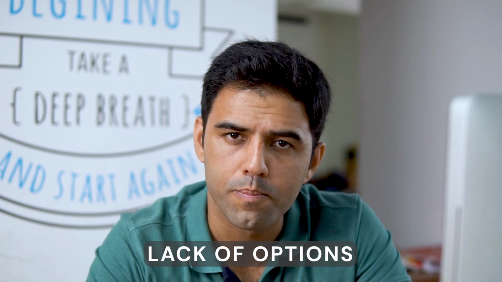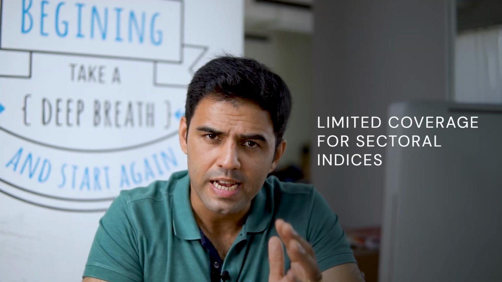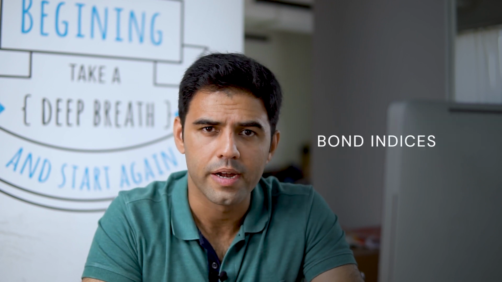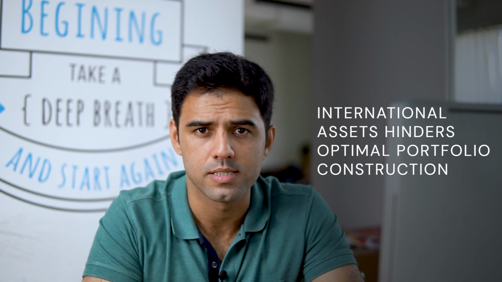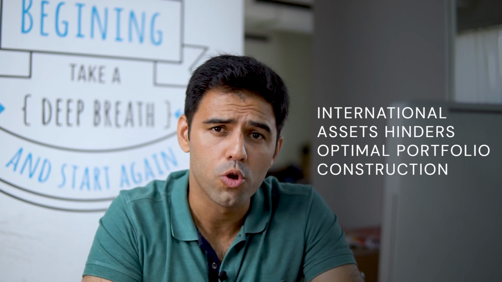Another significant drawback is the lack of options. The bulk of ETFs in India is primarily tracking large cap indices or gold. Limited coverage for sectoral indices, bond indices, smart beta indices, and international assets hinders optimal portfolio construction.